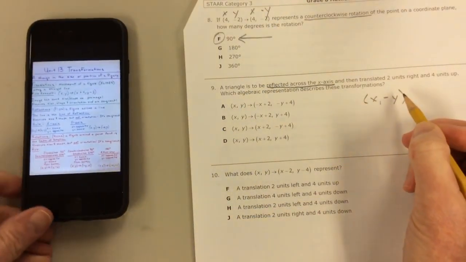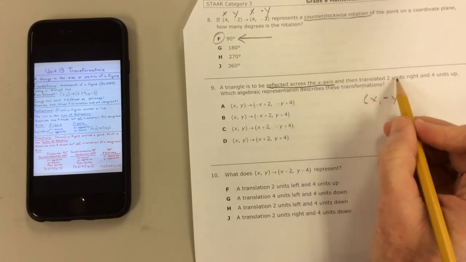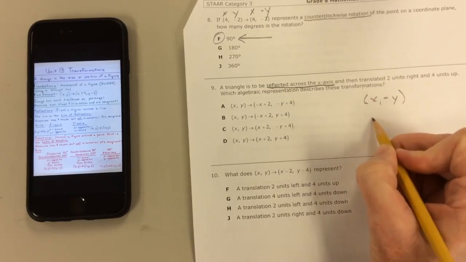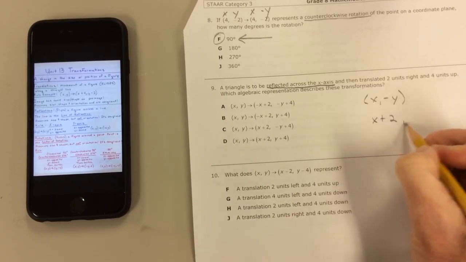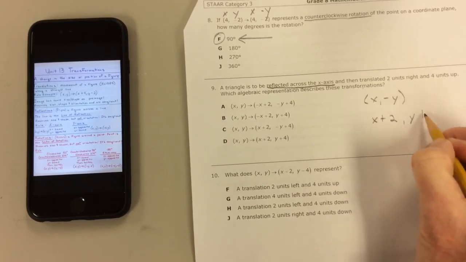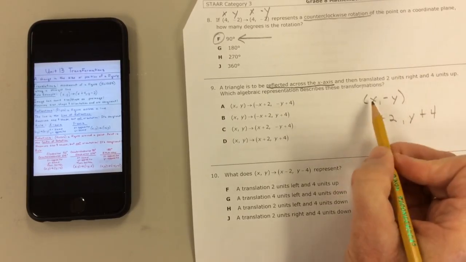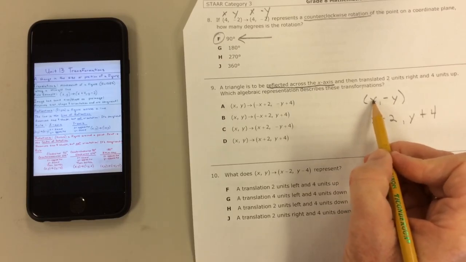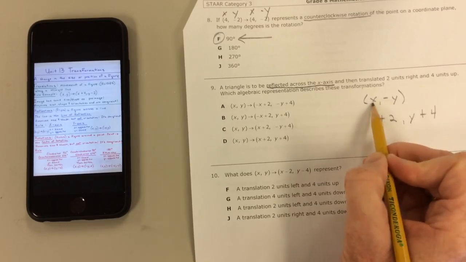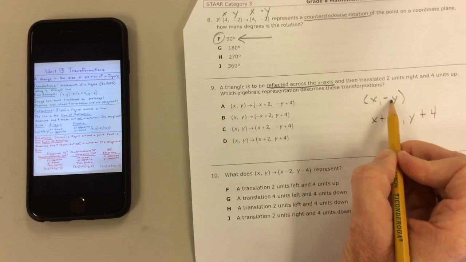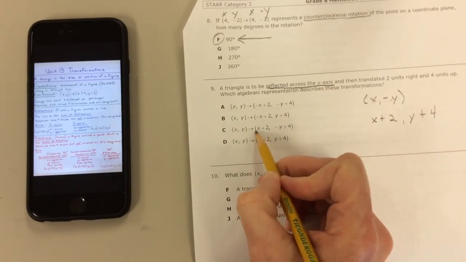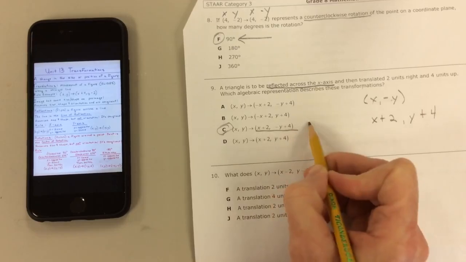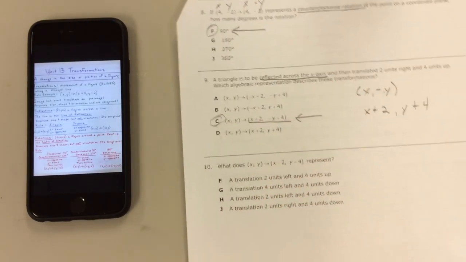And then translated 2 units to the right, so that's x plus 2, and 4 units up, that is y plus 4. So our x is going to stay positive, our y is going to become negative. Here it is, C. That is your answer.